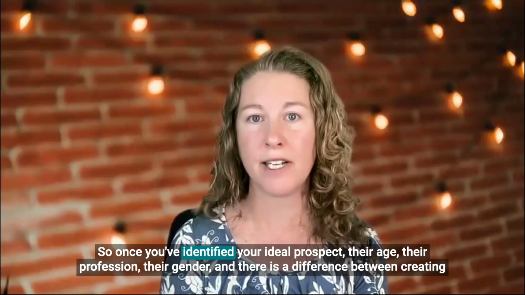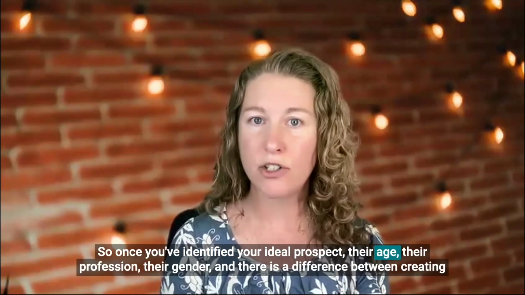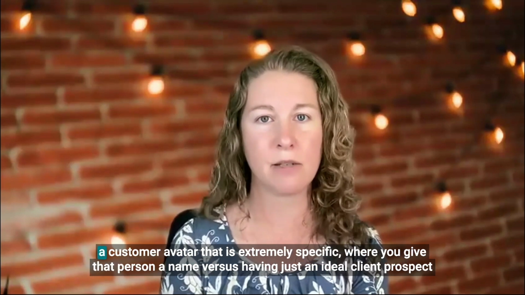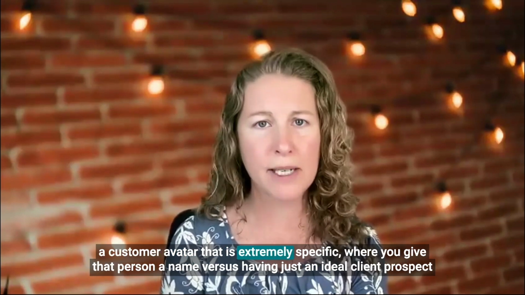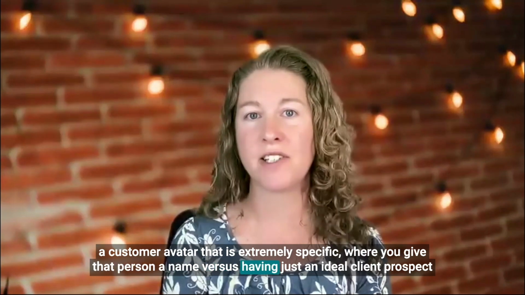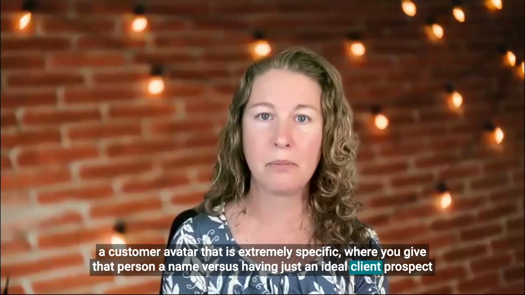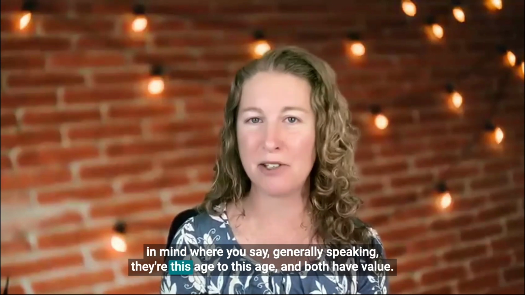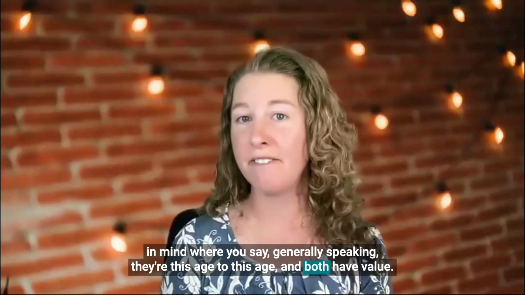So once you've identified your ideal prospect, their age, their profession, their gender, there is a difference between creating a customer avatar that is extremely specific, where you give that person a name, versus having just an ideal client prospect in mind, where you say, generally speaking, they're this age to this age. Both have value.